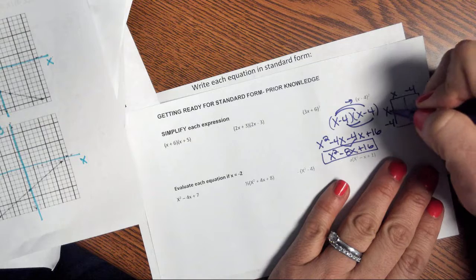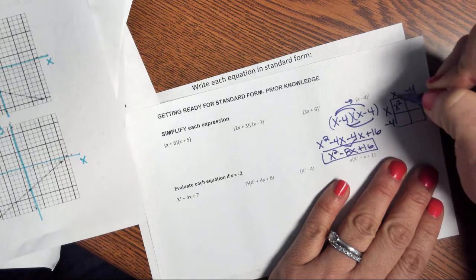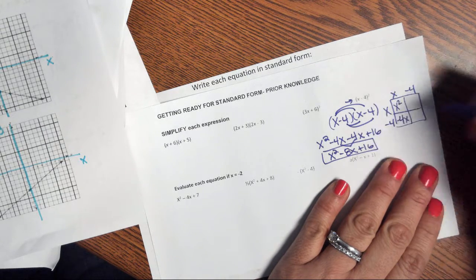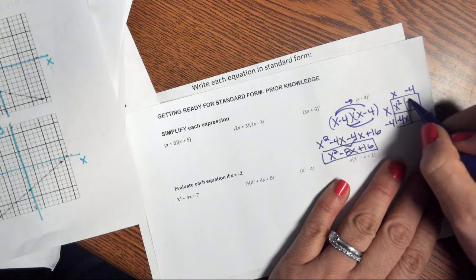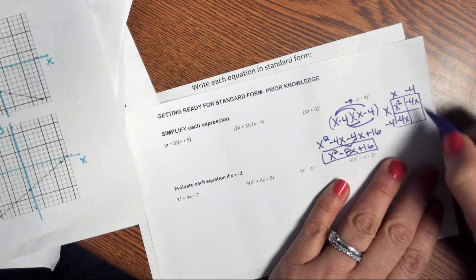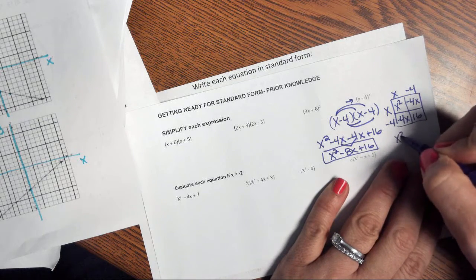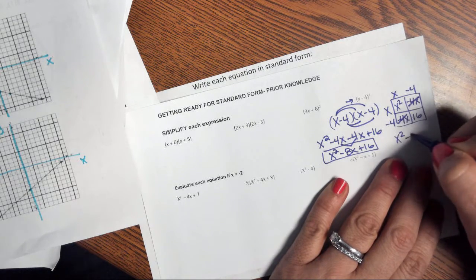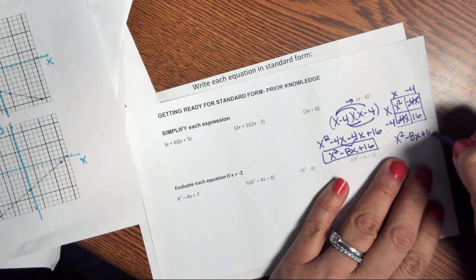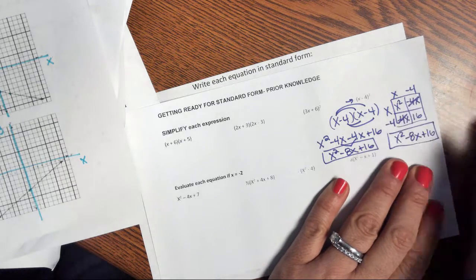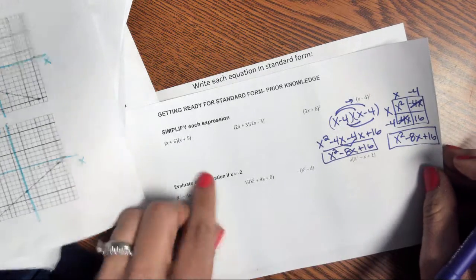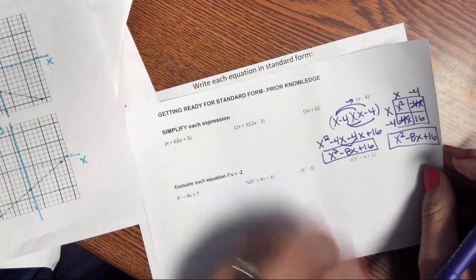Okay, if you did the expansion box, x times x is x squared, x times negative 4 is negative 4x, x times negative 4 is negative 4x, negative 4 times negative 4 is 16. The middle terms combine, and you get x squared, negative 8x, and a positive 16. Okay, so you should have already worked those out for your practice.